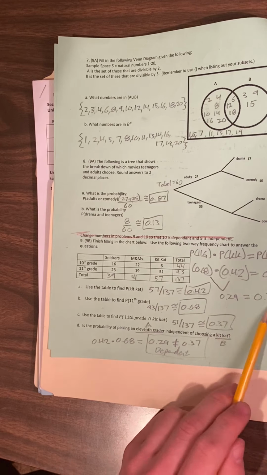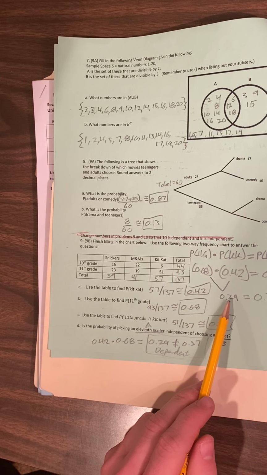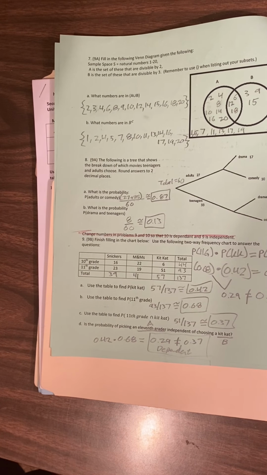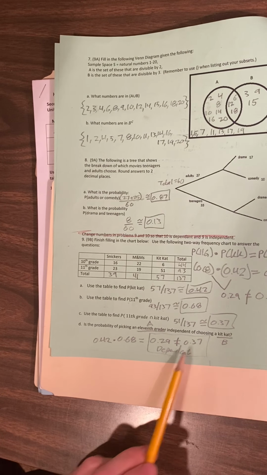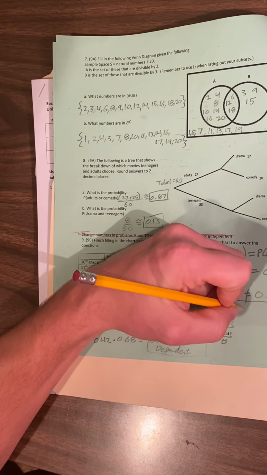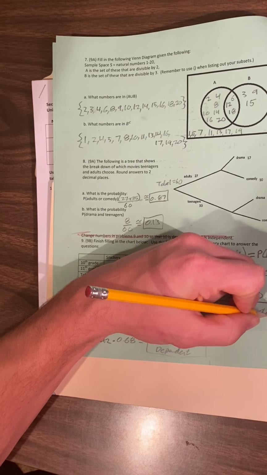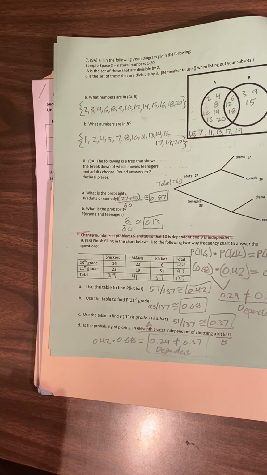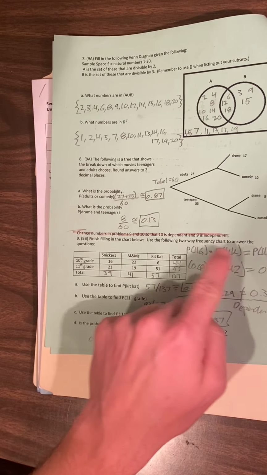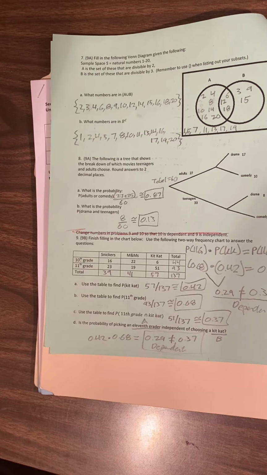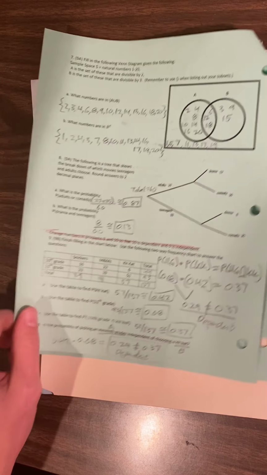Okay, so we double check this and we're saying, is this true? Is 0.29 equal to 0.37? Well, obviously not. Those are not the same. So with that being said, this is dependent, okay? So we get this answer and we get that it is dependent. I hope that going through that example in a little more depth helps you out on your 9b problems, because they're really all exactly the same. You just need to identify the two things, and then you find the intersection, and then we just do the math as you can see here. So again, this is problem 9 on the review.